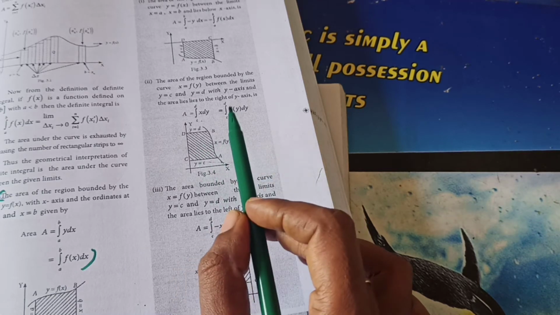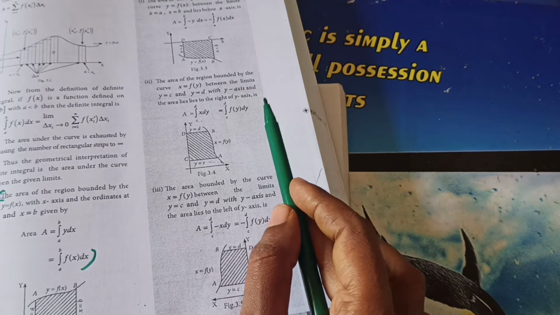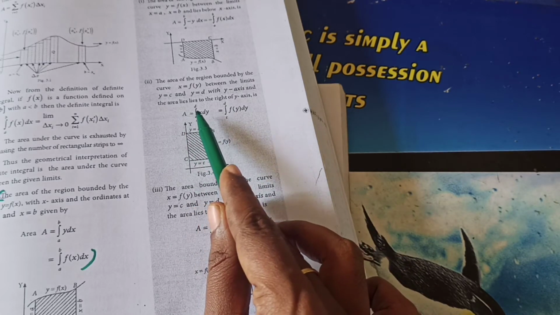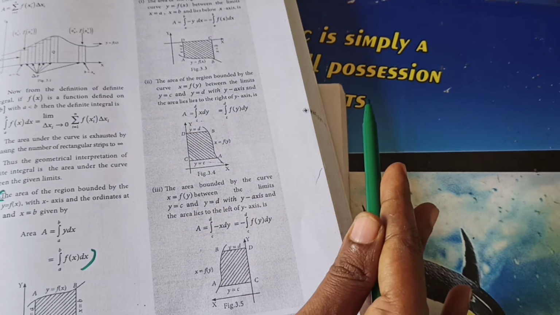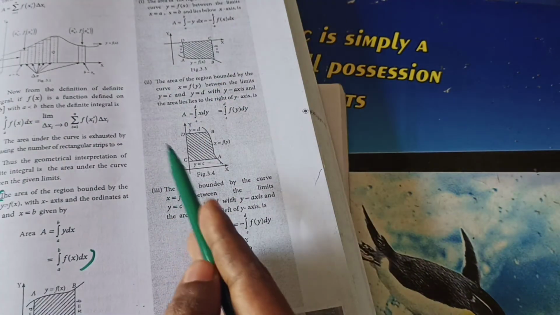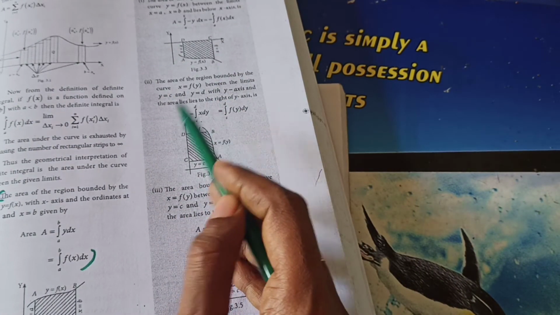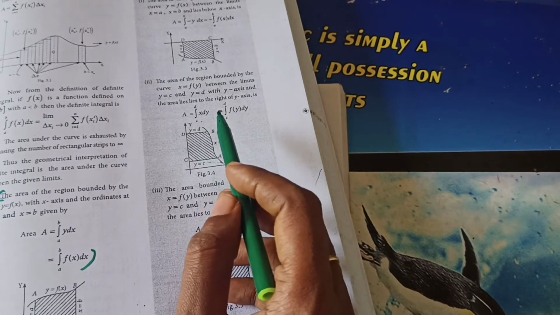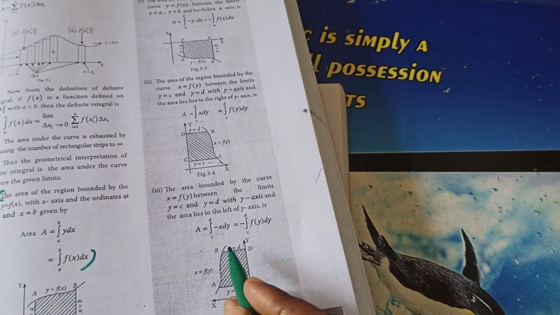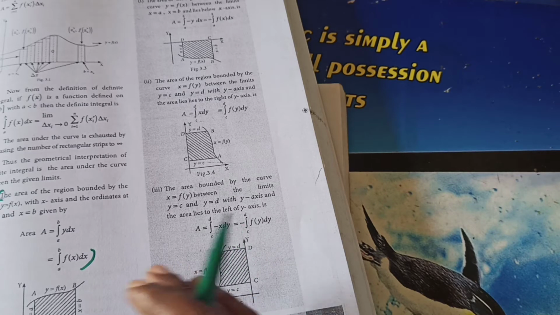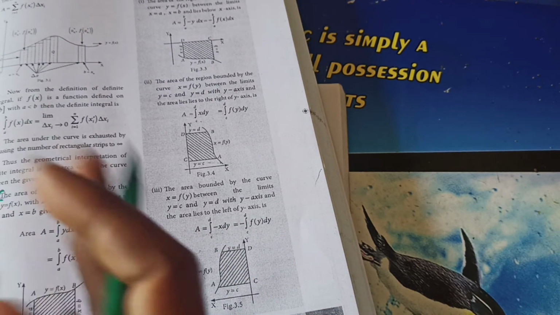Okay, so it's a horizontal line with the x-axis, y-axis, and the area lies to the right of the y-axis. If it is right, the formula is integral of x dy, from c to d or a to b. If it is on the left side, then minus. Now you got it. These are the four things we will use in this first section.